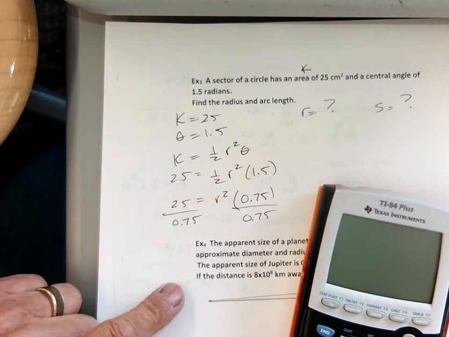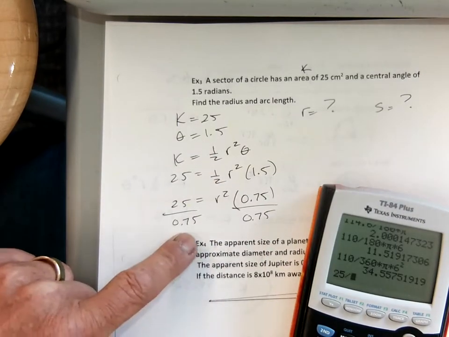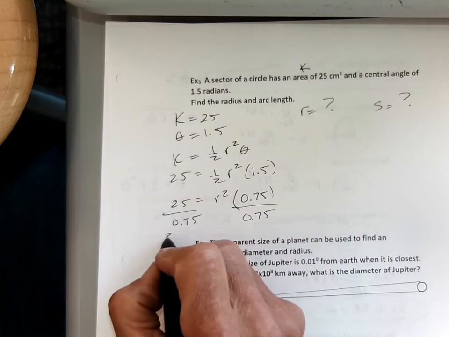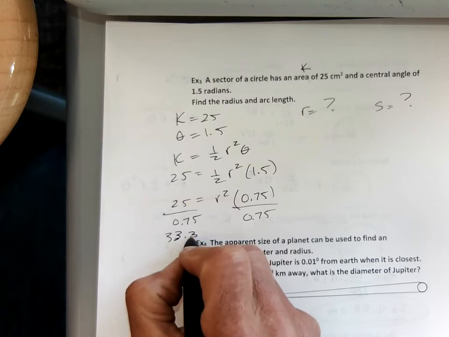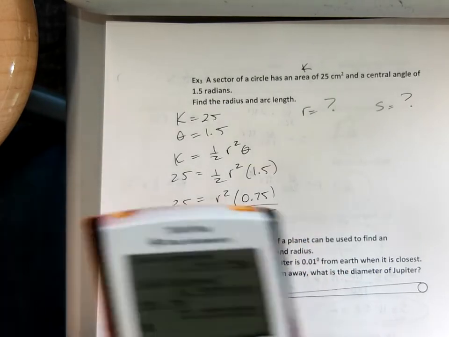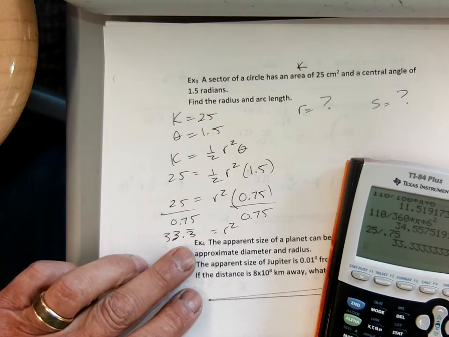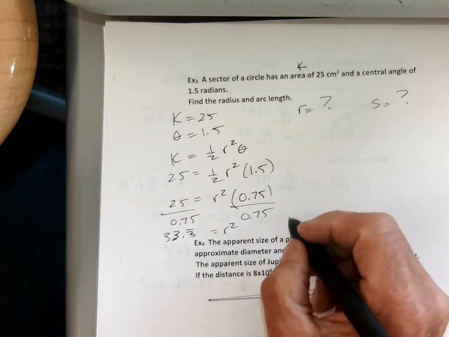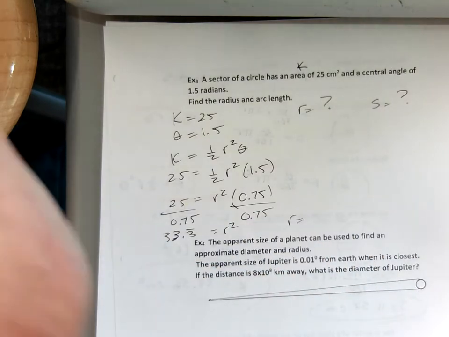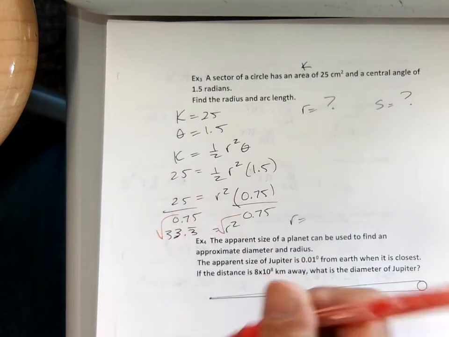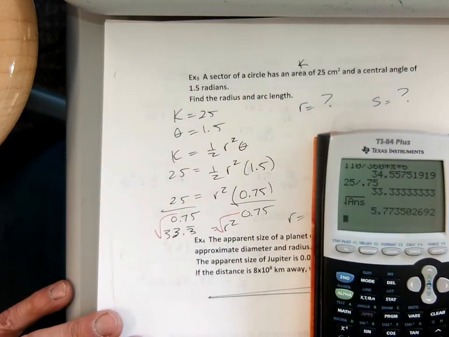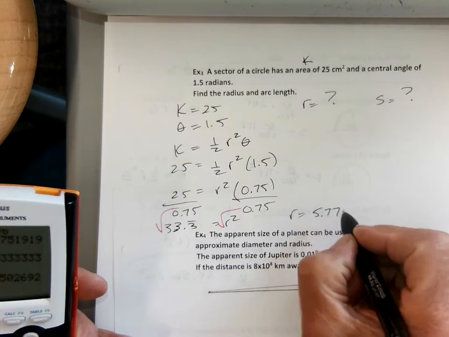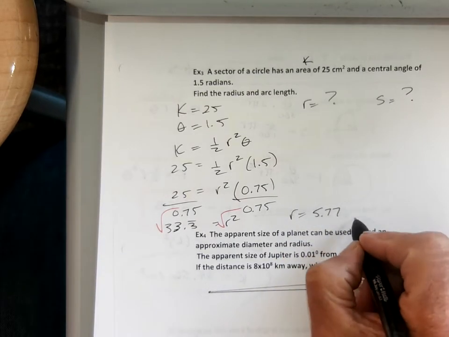So what is 25 divided by 0.75? And I get an answer of about 33.3 equals r squared. Square root that, right? So the radius is about 5.77. R equals, I did the square root, right? R is about 5.77 centimeters, right? Yeah, centimeters, okay.